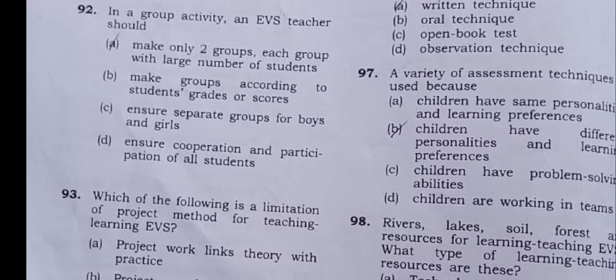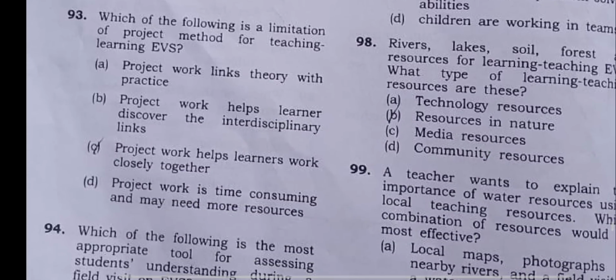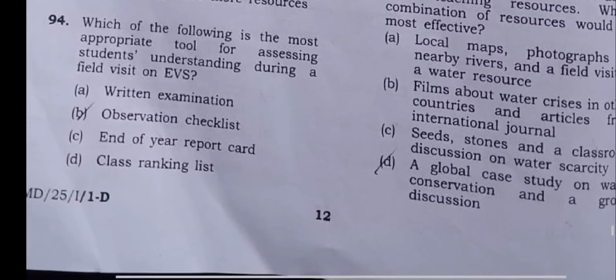Question 92. In a group activity, an EVS teacher should do what? The correct option is option number D, that is ensure cooperation and participation of all students. Now 93. Which of the following is a limitation of the project method for teaching and learning environmental studies? The correct option here is option number D, that is project work is time consuming and may need more resources.